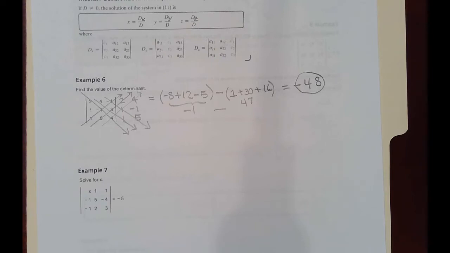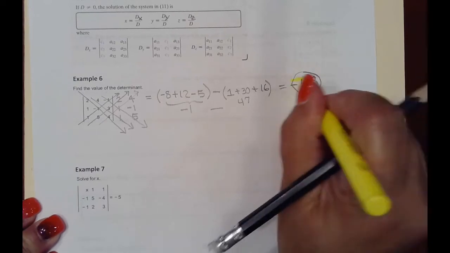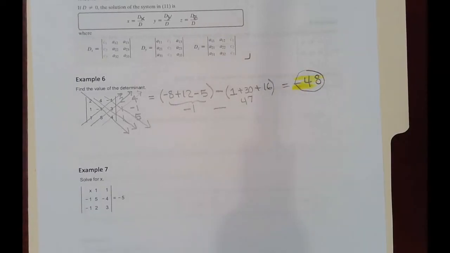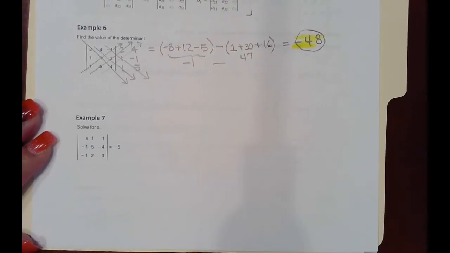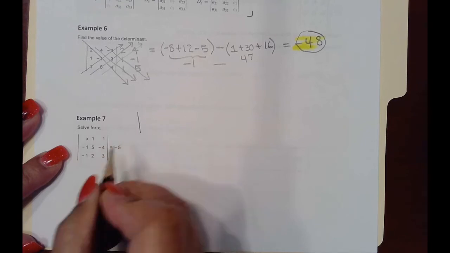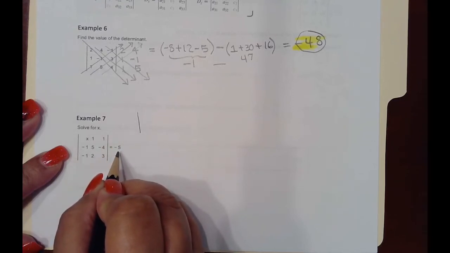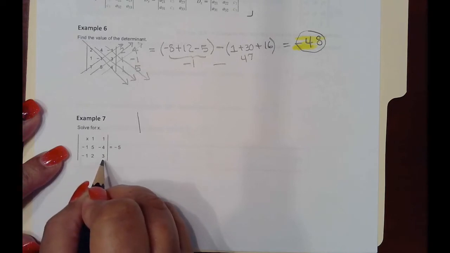Okay, moving to example 7. In example 7, we're looking at another 3x3 determinant, only this one of the entries is an x, and they want you to solve for x. So it's just going to be part of the equation as you use the formula for calculating a 3x3 determinant. Okay, don't forget, when you're doing a 3x3 determinant, we'll worry about setting it equal to 5 in a minute. Let's just get ourselves set up to calculate this determinant.